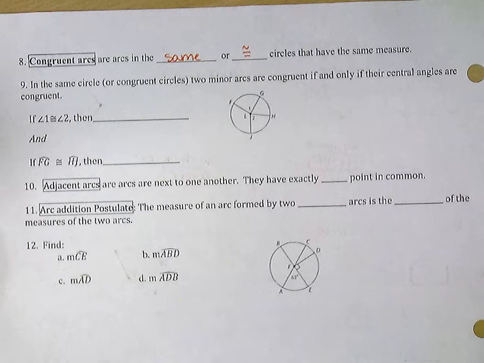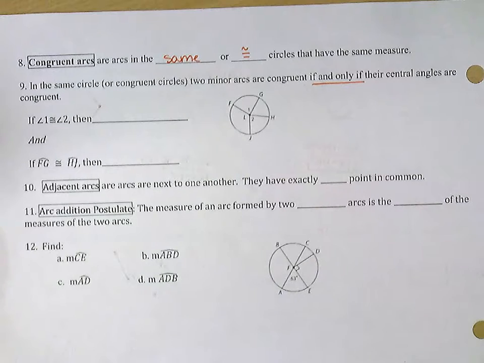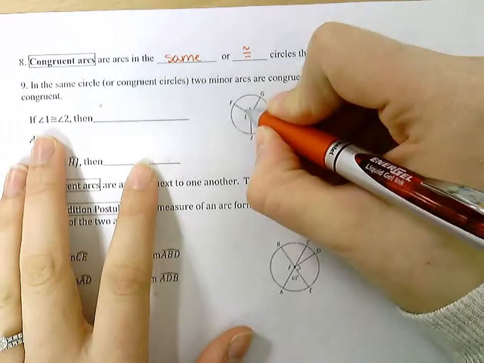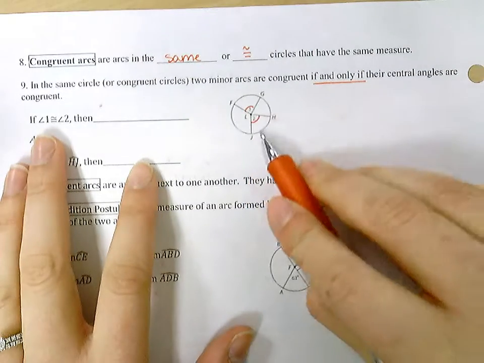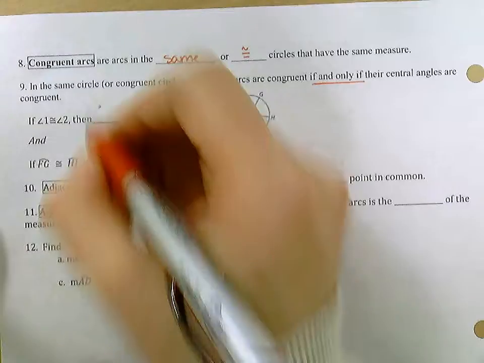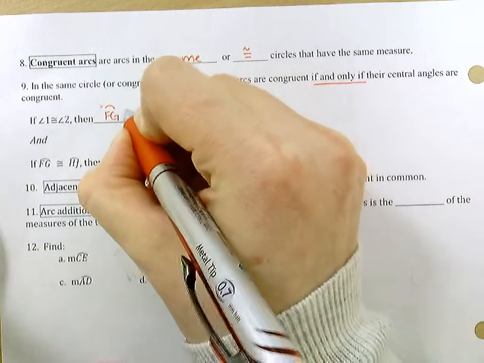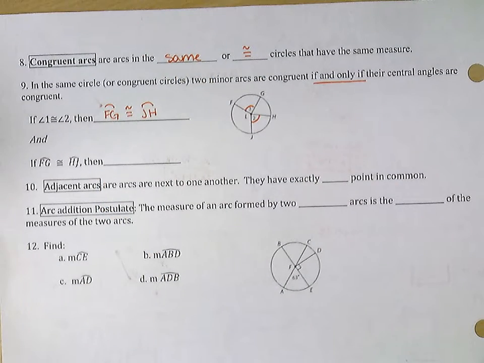So number 9, in the same circle or congruent circles, two minor arcs are congruent if and only if their central angles are congruent. So if I have angle 1 congruent to angle 2, if I know those two angles are congruent, I know their arcs have to be congruent. So then I can say arc FG is congruent to arc JH. Since those central angles are congruent, those arcs are congruent.